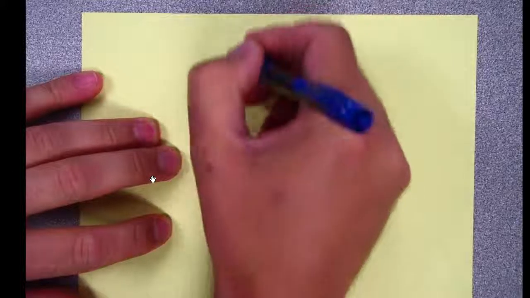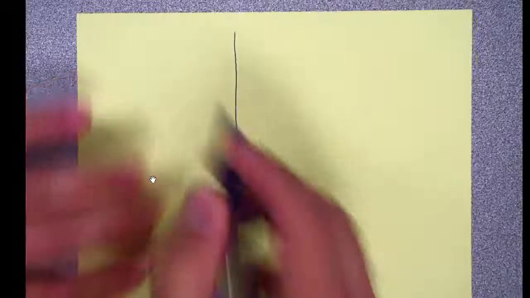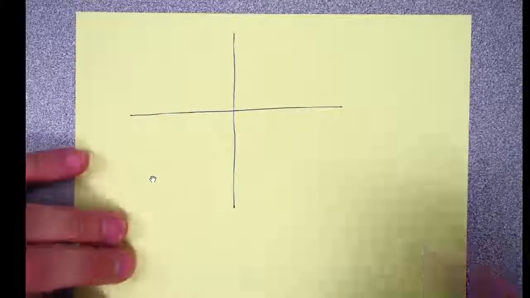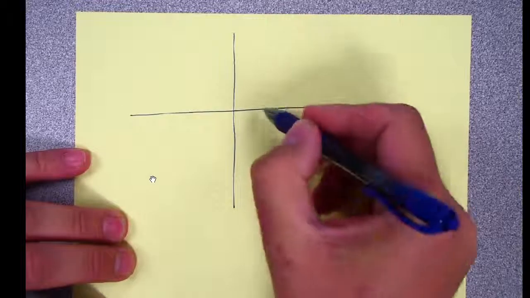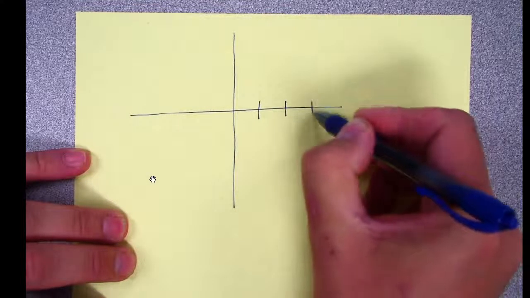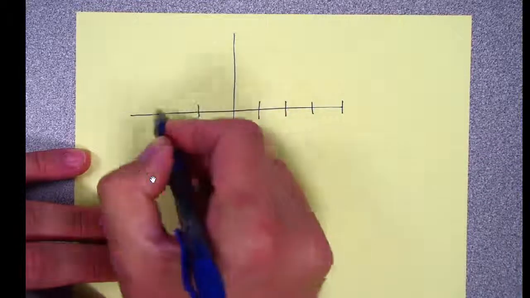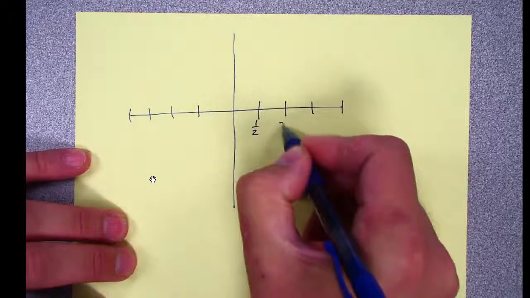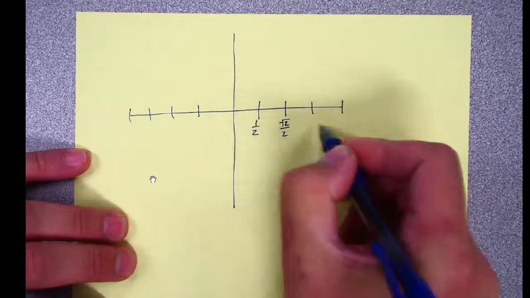Alright, let's review some trig here. So this is going to be a little different way than you were probably taught before, but I think this will be helpful. So I'm going to start by making a graph, and I'm going to label 4 tick marks going in each direction. The first one is a half, the second one is square root of 2 over 2, square root of 3 over 2, and then 1.